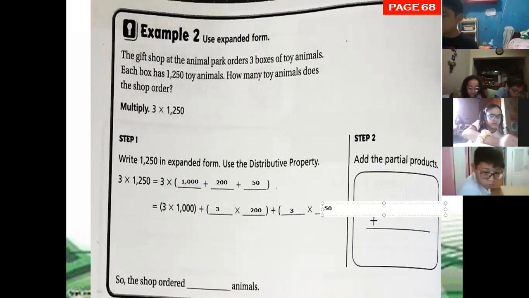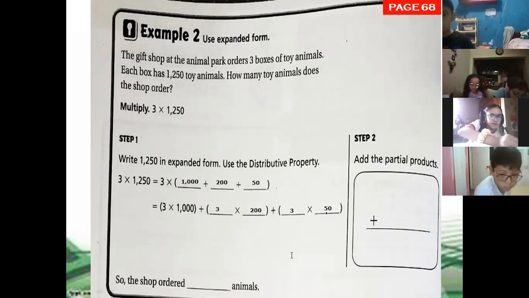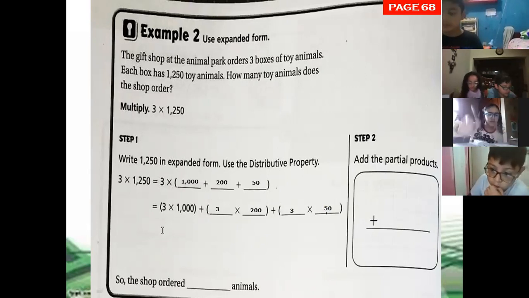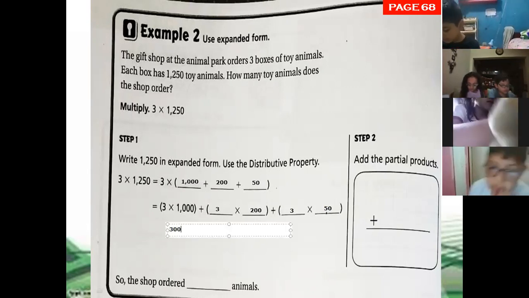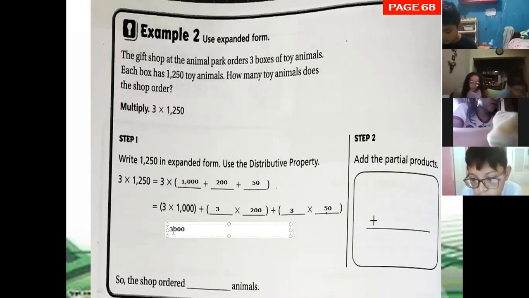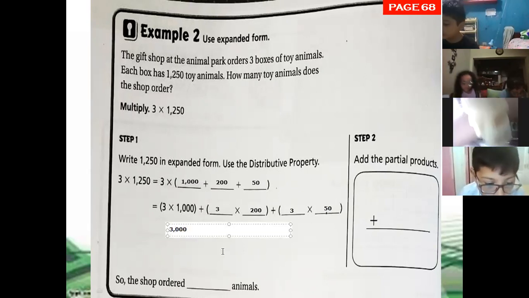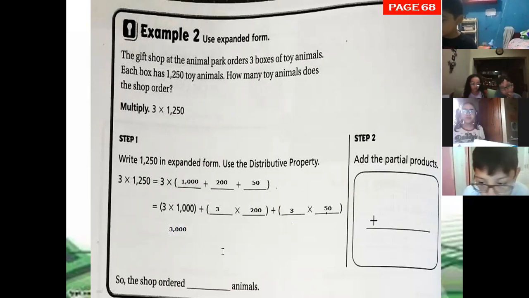Okay. Now we are going to multiply. 3 times 1,000 is? 3 times 1,000. 3,000. Okay. 3,000. Very good. Dariel, 3,200?